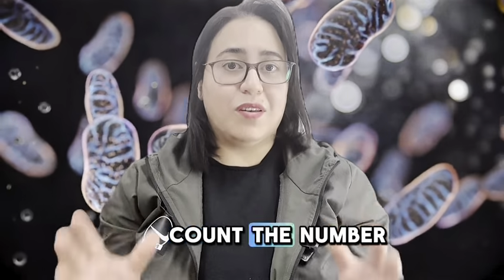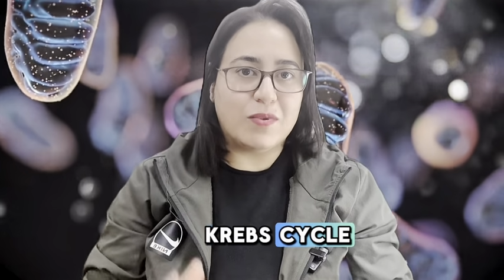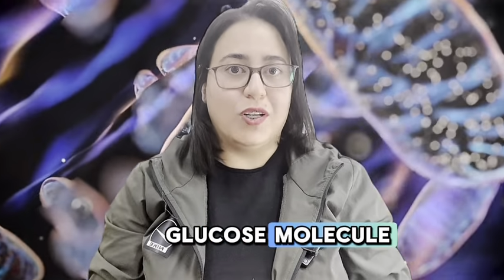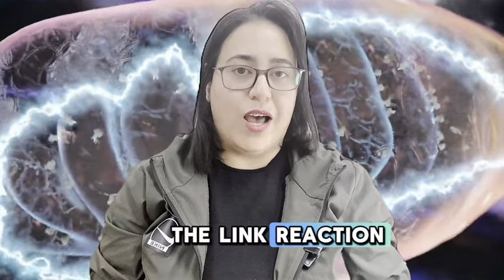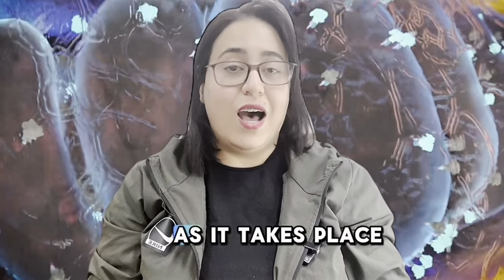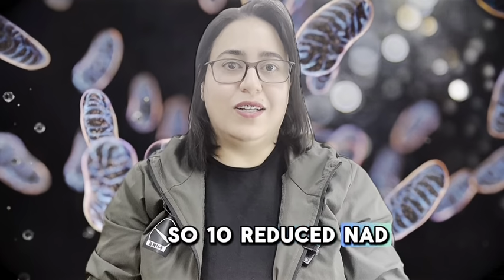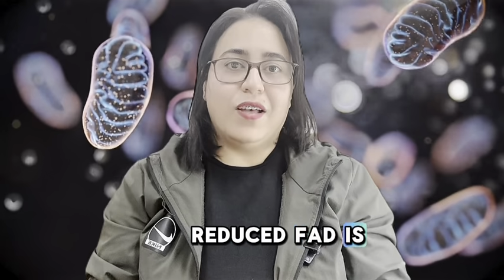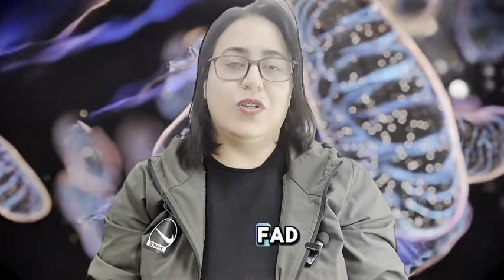Let's summarize. Count the number of reduced NAD from glycolysis, link reaction, and Krebs cycle if we use one glucose molecule. Correct. 2 reduced NAD from glycolysis, 2 reduced NAD from the link reaction, as we have done twice, and 6 reduced NAD from Krebs cycle, as it takes place twice per glucose molecule. So 10 reduced NAD from one glucose molecule. Reduced FAD is produced from the Krebs cycle stage, 1 from each turn, so 2 reduced FAD in total.